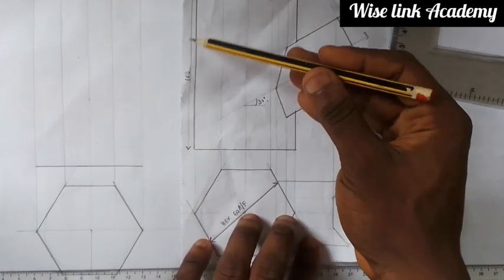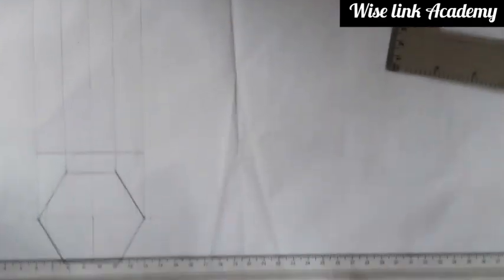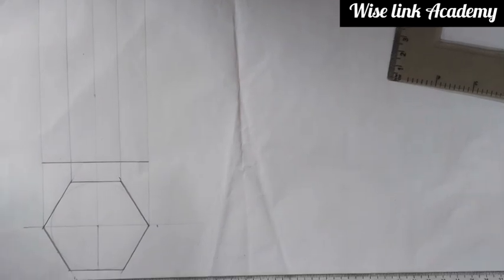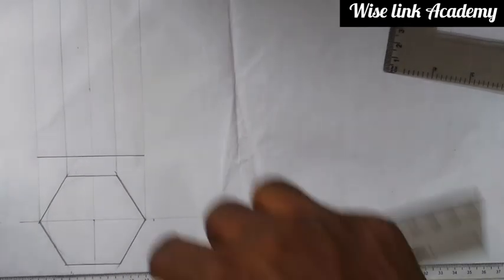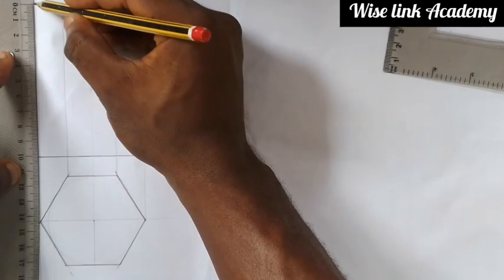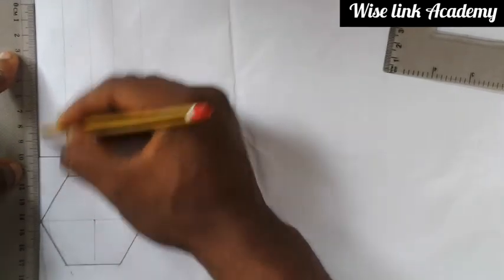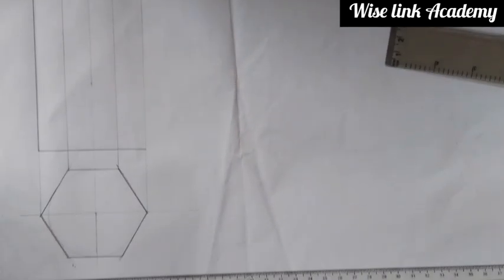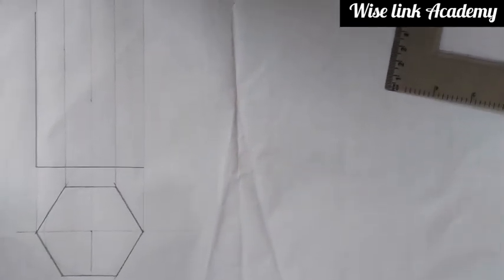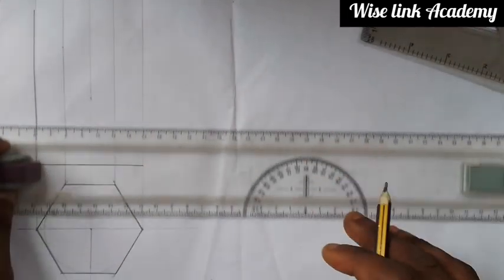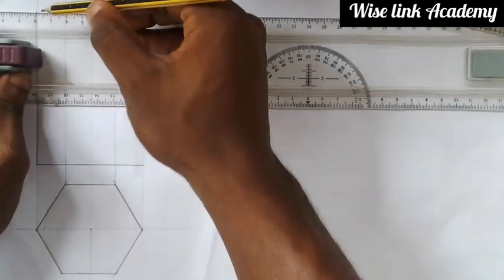So my height is going to be 100. I'll measure 100 from my meter rule. From here to here we give 100, as you can see. Just taking it this way. Here is my 100. Alright, my next task to do is to cover up that point. If I cover it up, I have this.